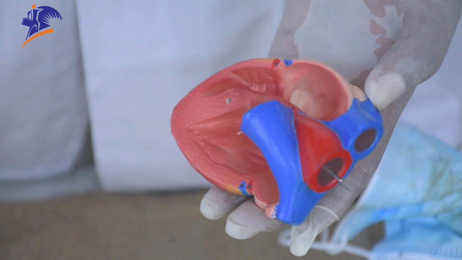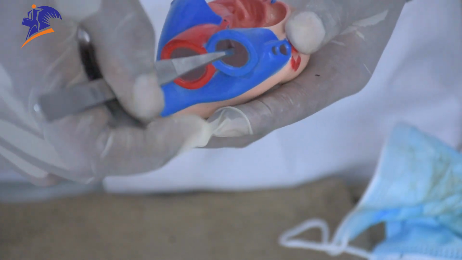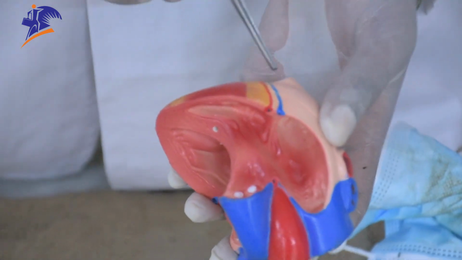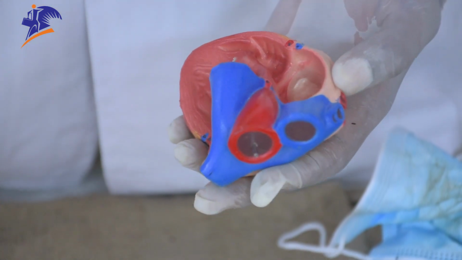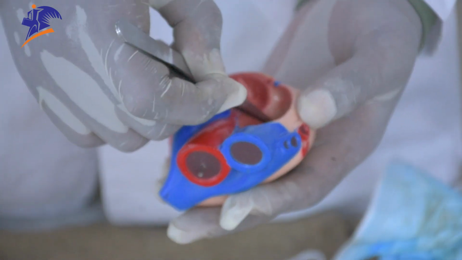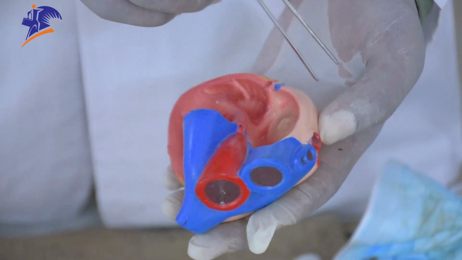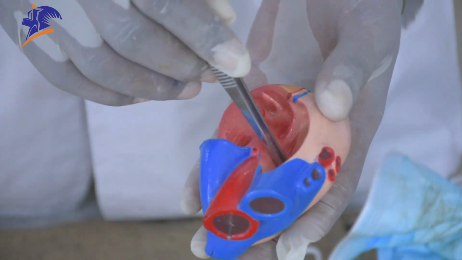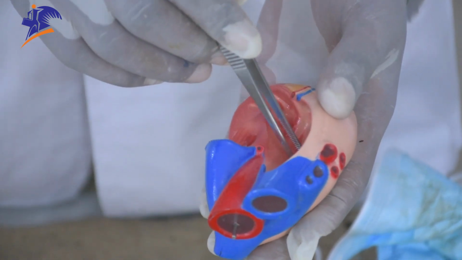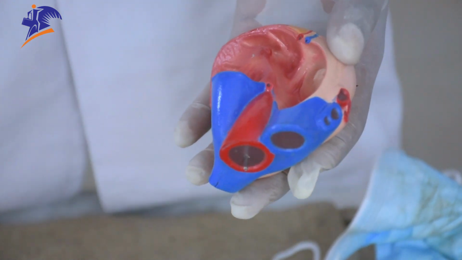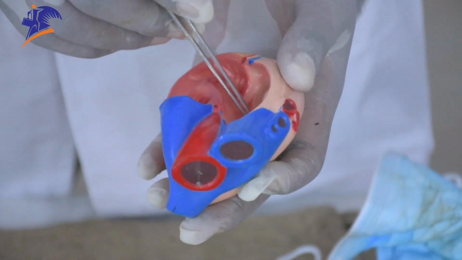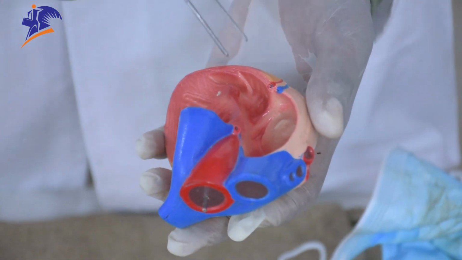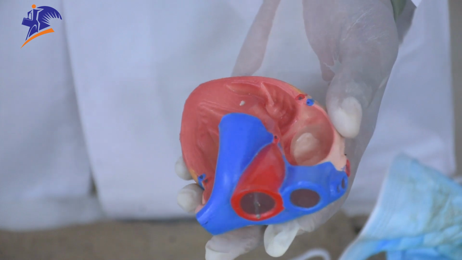We have a lot of openings in the right atrium. For example, this is the opening for the superior vena cava. This is the opening for the inferior vena cava. We have the tricuspid valve opening. We have the opening for the coronary sinus. We have an opening which in embryology is called the foramen ovale. After delivery, in the neonates, it will become the fossa ovale or fossa ovalis. Those are the openings in the right atrium.